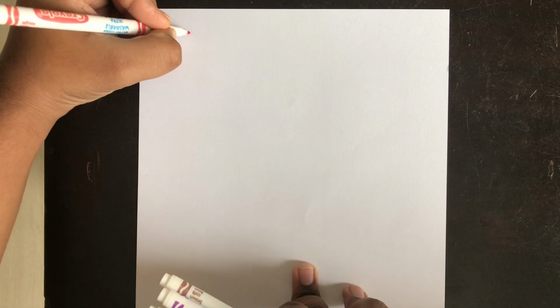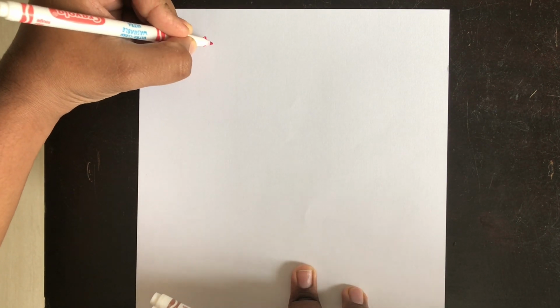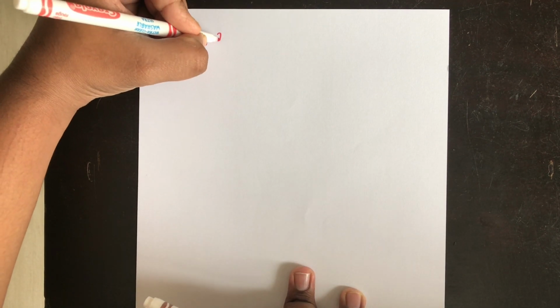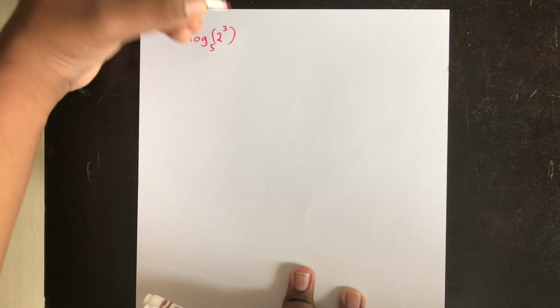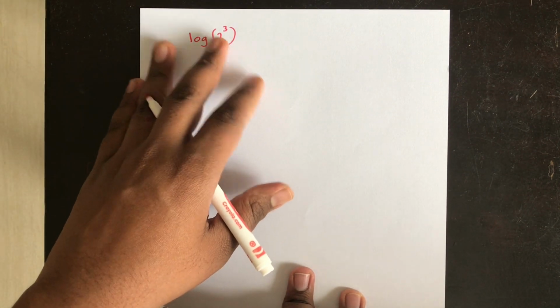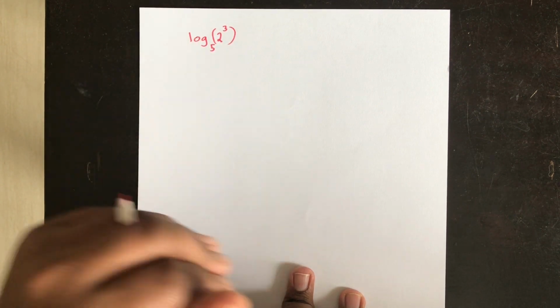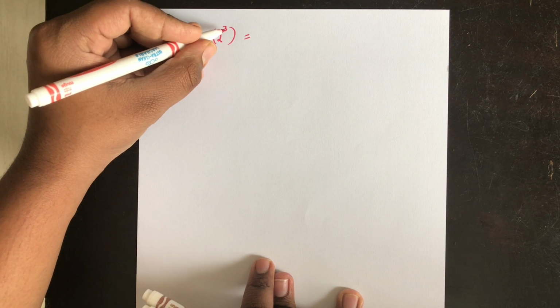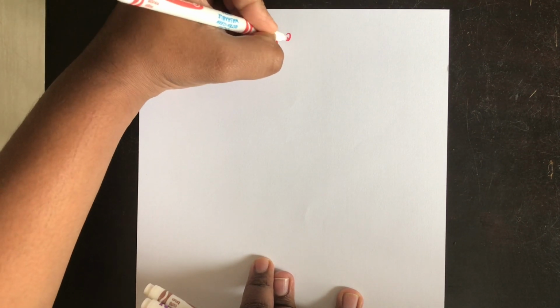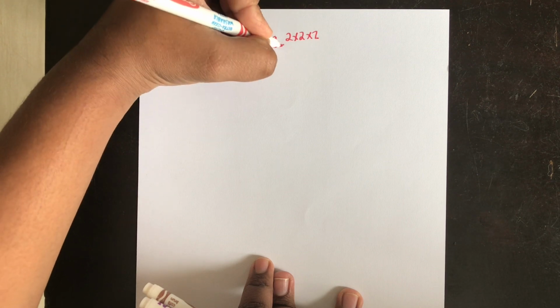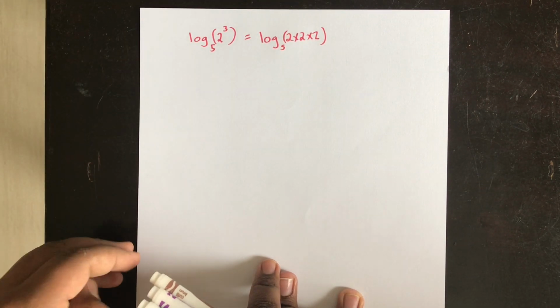Suppose I have something like log 2 to the power of 3 base 5. This 2 to the power of 3 is the thing that's just staying on its own. The 5 is the base. How will I do this? First of all, let me express 2 to the power of 3 in terms of 2. So this is the same as log 2 times 2 times 2 to the base of 5.